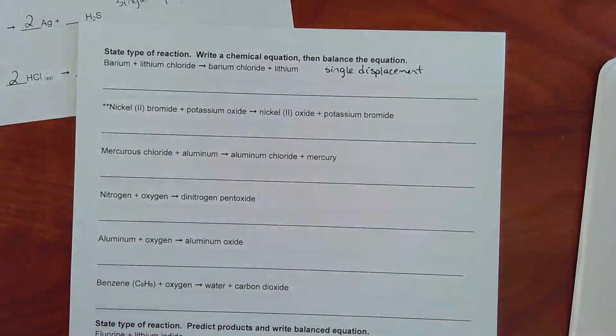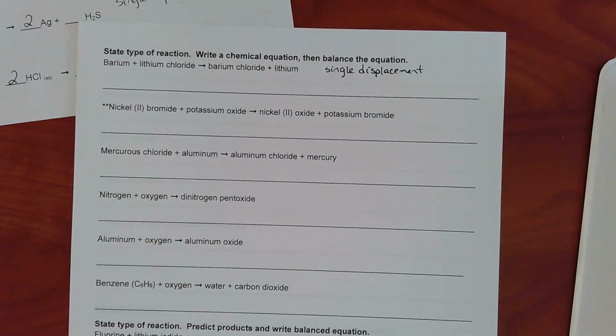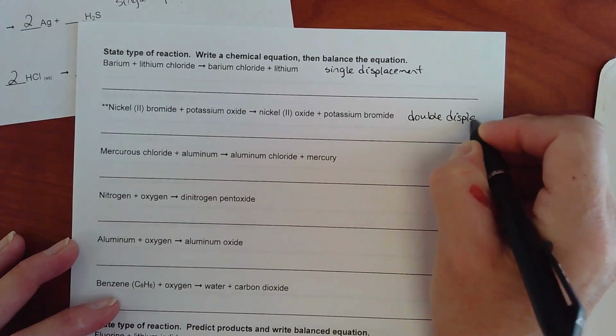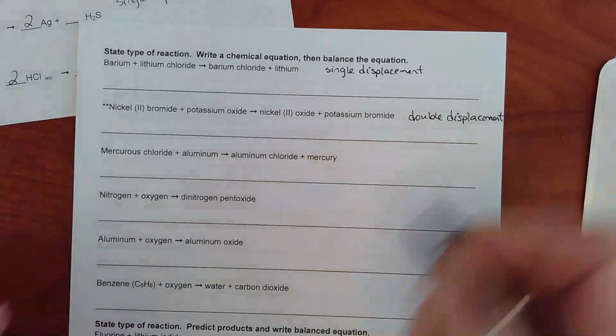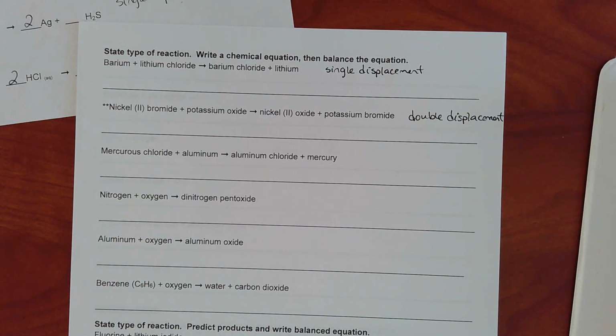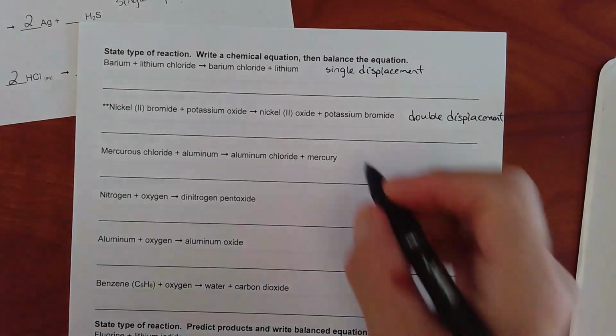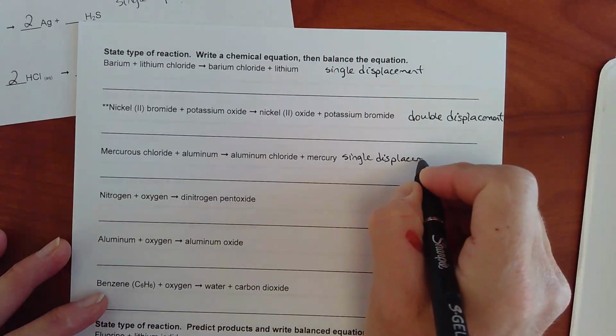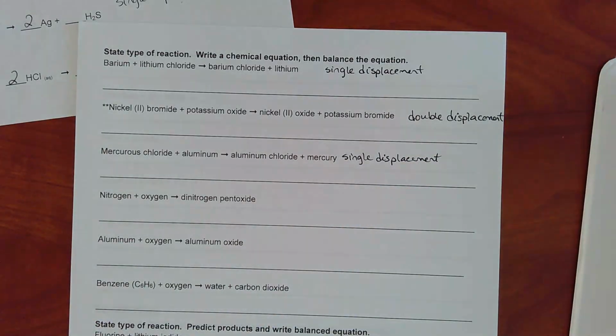All right, nickel 2 bromide plus potassium oxide yields nickel 2 oxide plus potassium bromide. Double displacement. Good job. The stars are for the last page of these notes, so just disregard it for right now. Mercurous chloride plus aluminum yields aluminum chloride plus mercury. Single displacement. Nitrogen plus oxygen yields dinitrogen pentoxide.